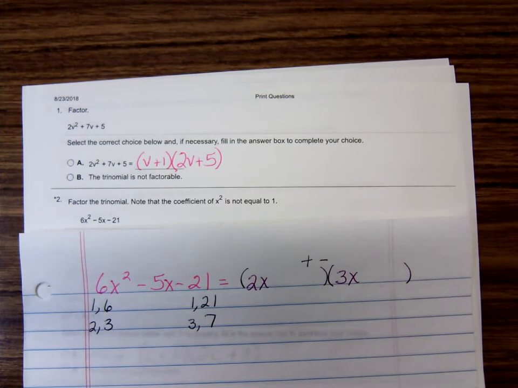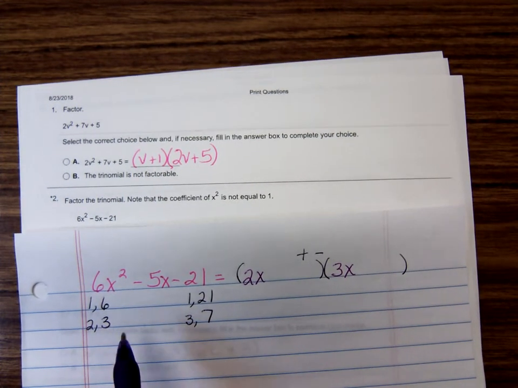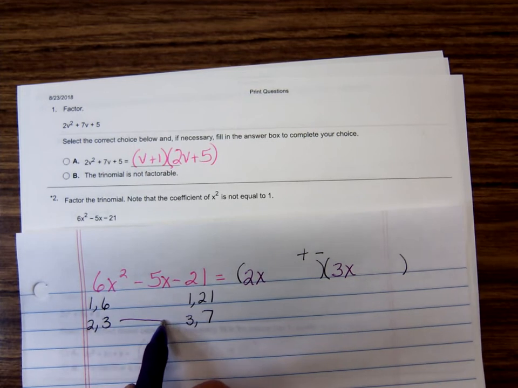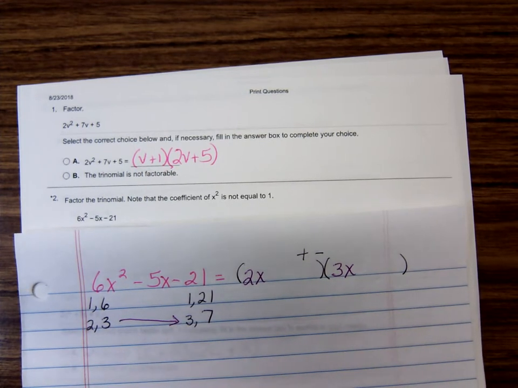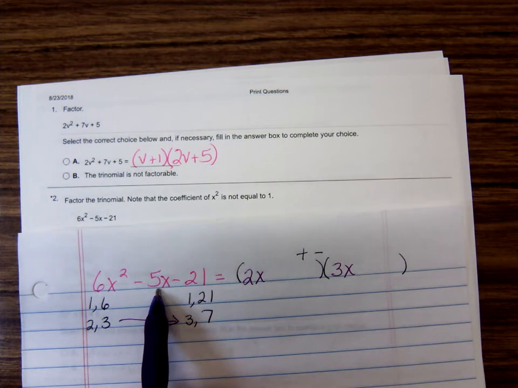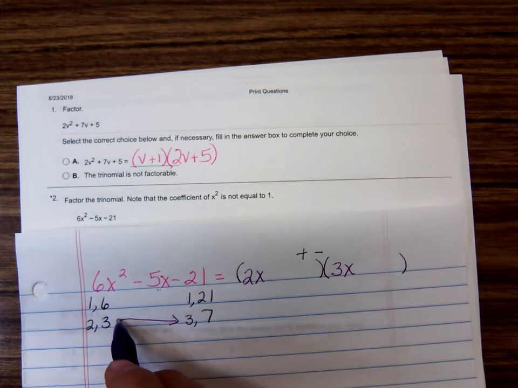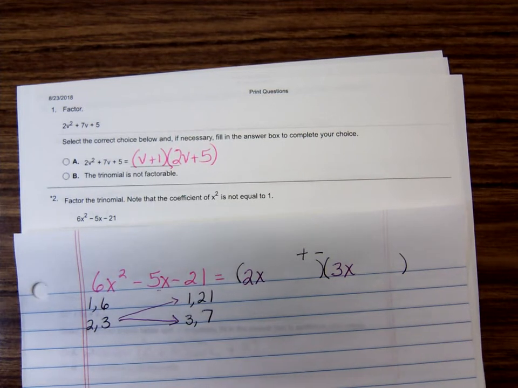Now, I'm going to try pairing it with the 3 and 7. If I can't make it get me a negative 5x for the middle term, I'll then pair it with the 1 and 21. If I can't make that one work out, I'll then say, okay, the 2 and 3 doesn't work. Let me try the 1 and 6. It can be a little tedious.